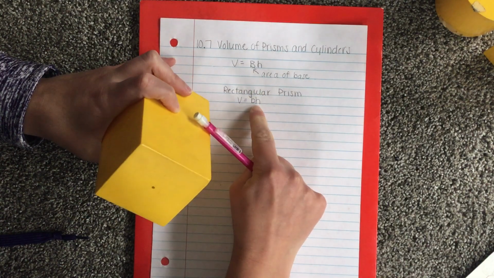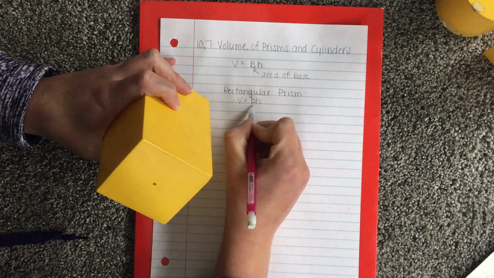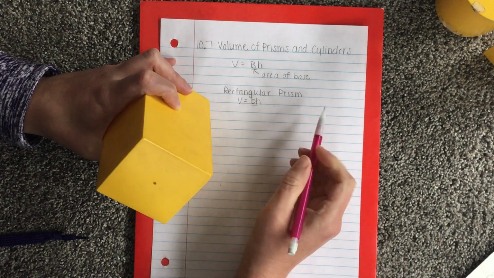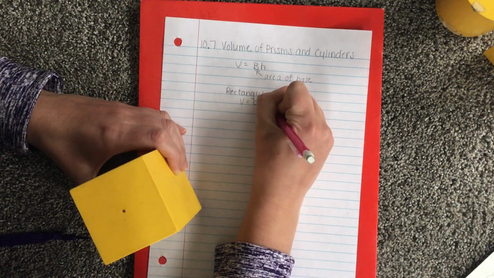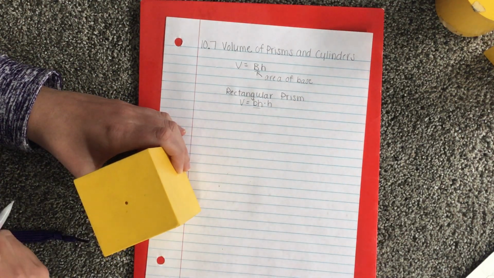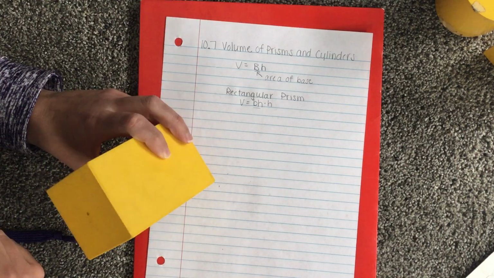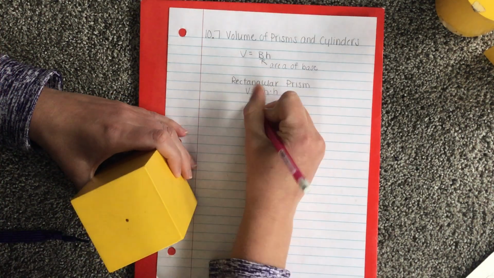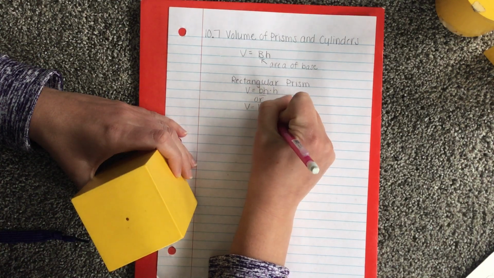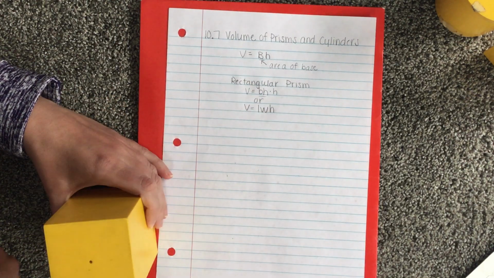Notice I'm using a lowercase b. So this right here replaces this. And then you're going to multiply that times the height of the prism, times h. Okay, so this formula you can think of base times height, or some people use length times width times height. It means the same thing.